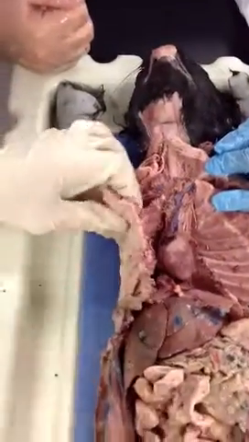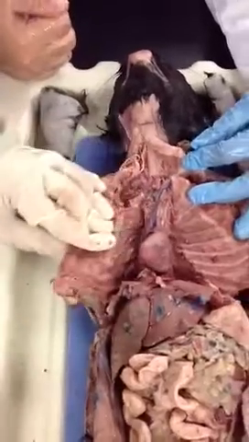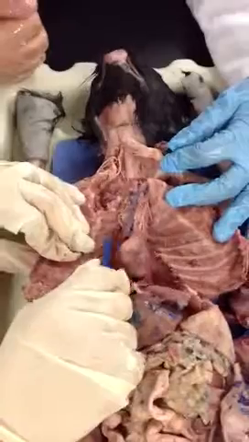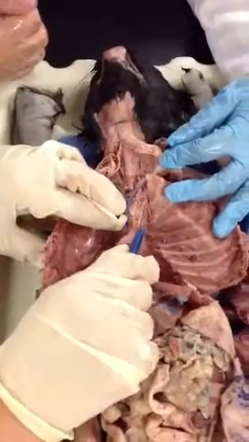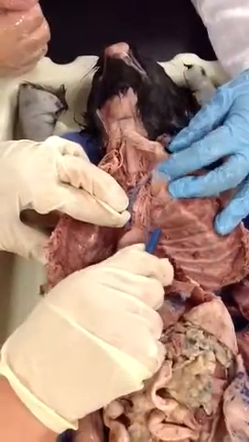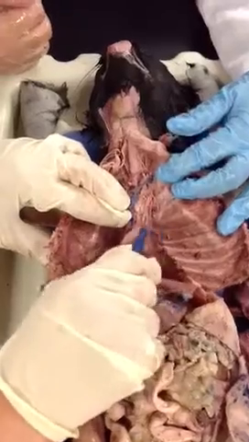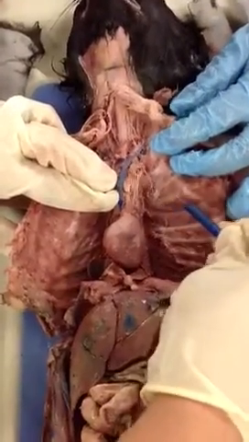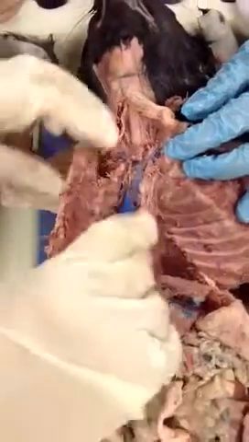So, let me cut this one out a little bit. Now, that internal mammary, we're going to have a right one that we already saw, right? And here we see the left one. You see how small it is? It comes out of this left subclavian. You see it? Left subclavian, internal mammary.